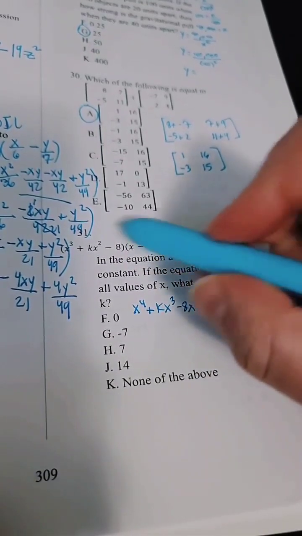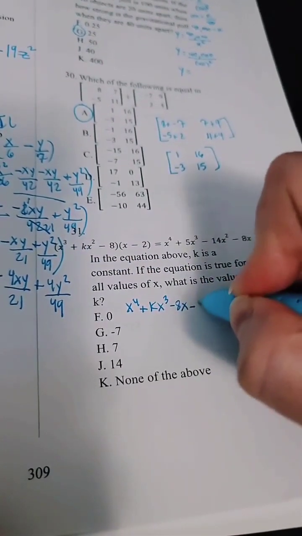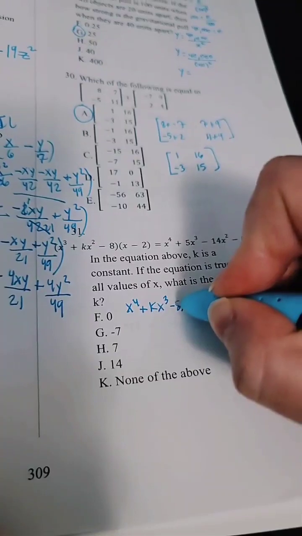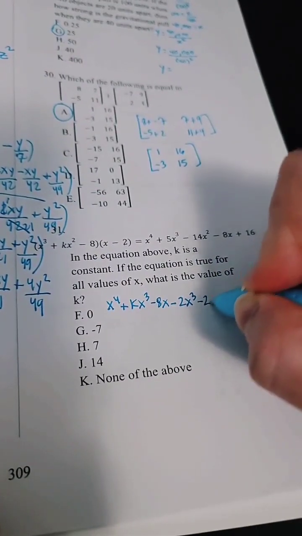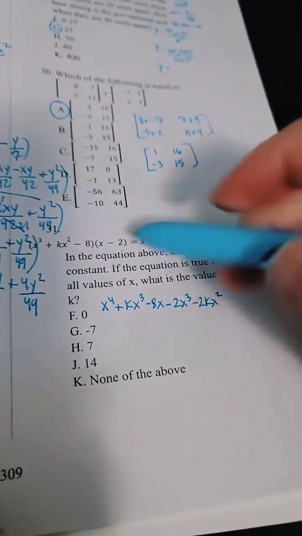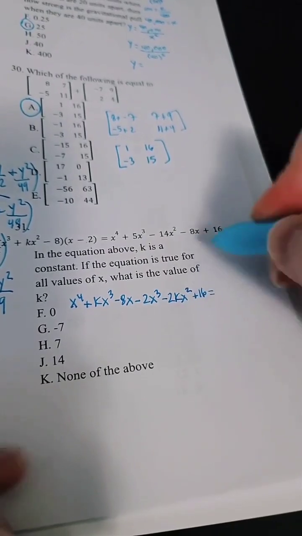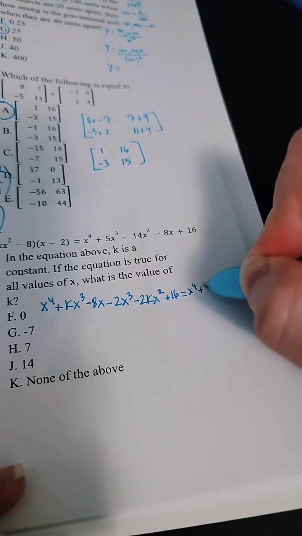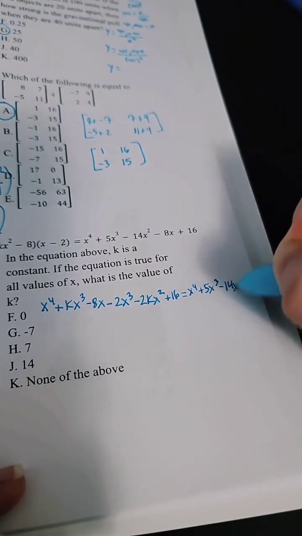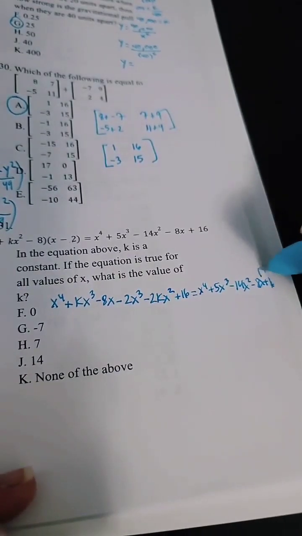Now I'm going to do negative 2 times each of these. Negative 2 times x cubed is going to be negative 2x cubed. Then we have negative 2 times kx squared, which is going to be negative 2kx squared. Then we have negative 2 times negative 8, which is positive 16. And that's equal to all this stuff on the right-hand side, which I'll just copy down: x to the 4th plus 5x cubed minus 14x squared minus 8x plus 16. Whoops, that got cut off a little bit, but that's supposed to say plus 16.